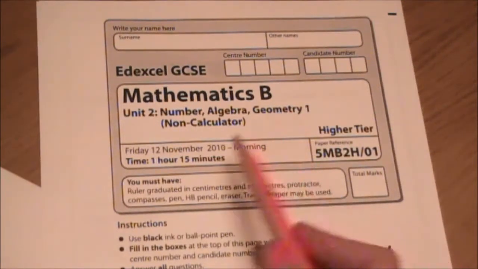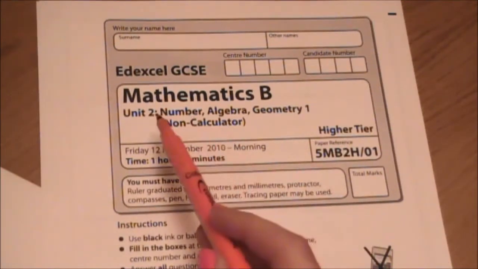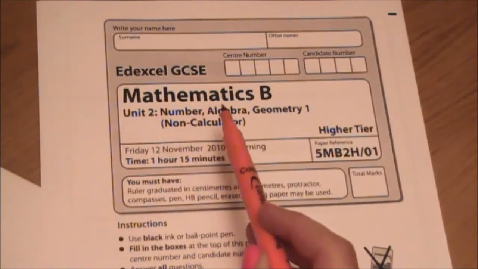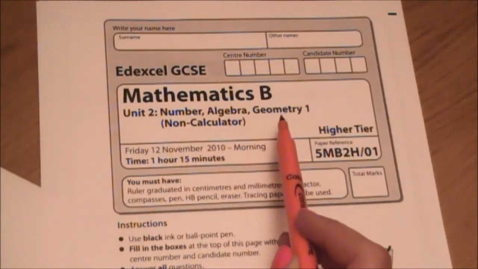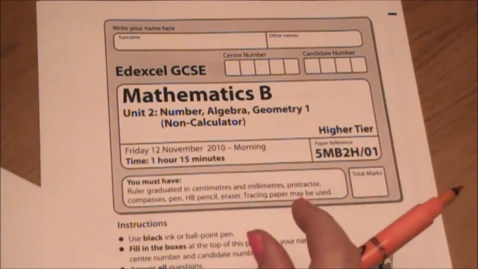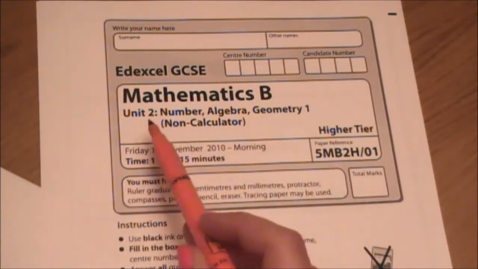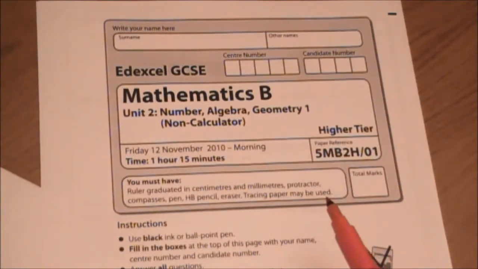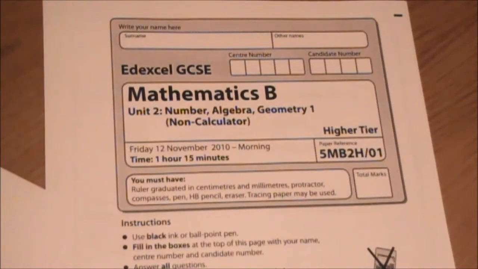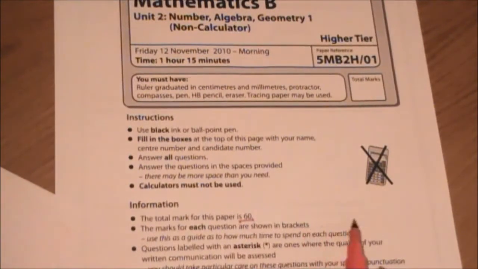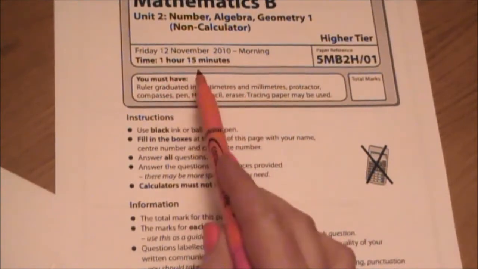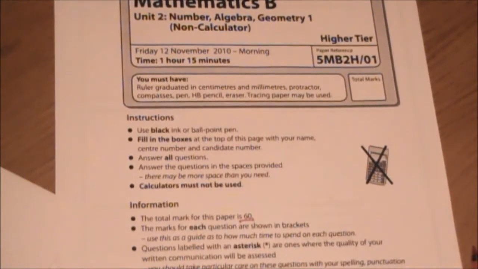Hi guys, this is the November 2010 paper. It's Unit 2, which is number, algebra and geometry. This is the counterpart of the last paper we did, which was Unit 1, and this is Unit 2. This paper is also out of 60 marks, and it should take you about 1 hour and 15 minutes to complete. That's 1 minute per mark.